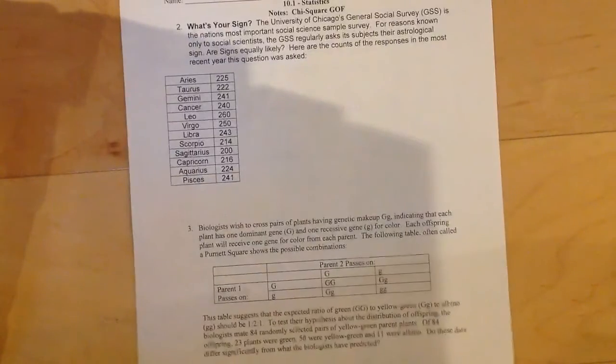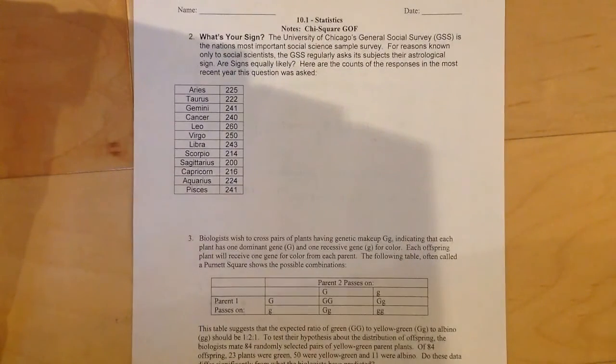So, what's your sign? The University of Chicago's General Social Survey is the nation's most important social science sample survey. For reasons known only to social scientists, the GSS regularly asks subjects their astrological sign. Are signs equally likely? Which is basically another way of saying, are births spread out equally over the year?